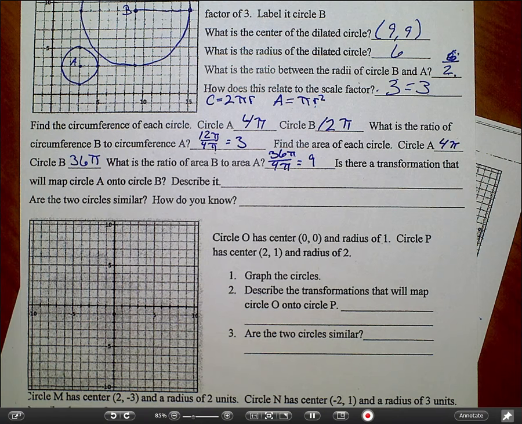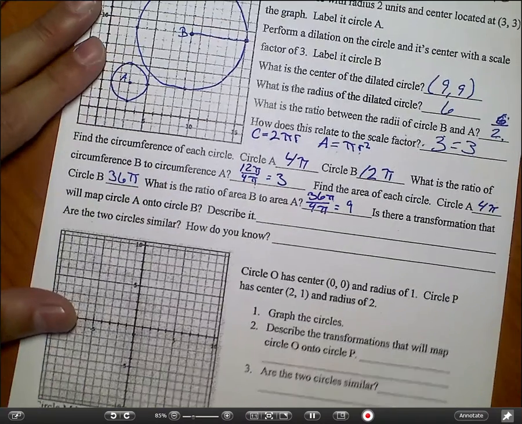Okay, let's take a look. Listen, please. Is there a transformation that will map circle A onto circle B? Now, how can I move it from A onto B? It's going to be a dilation, right? And what else? Multiplication. What else? I've got to move it, right? Translation, right? So watch this. I'm going to do two things.